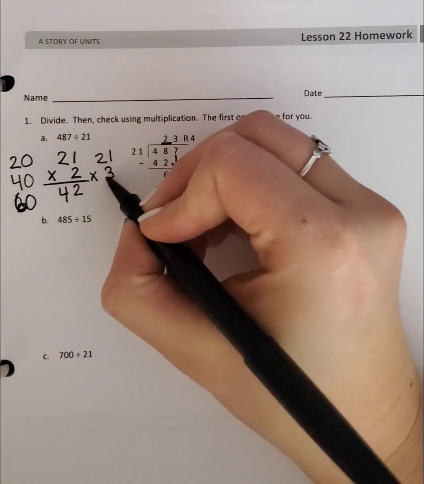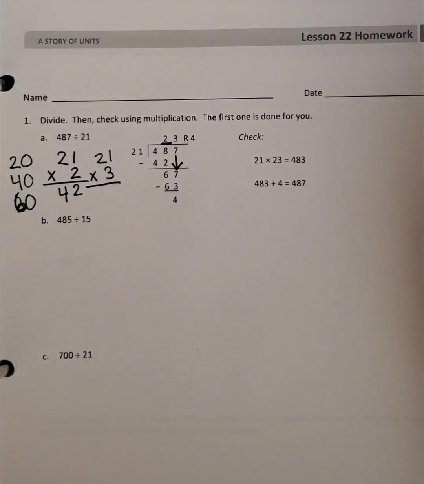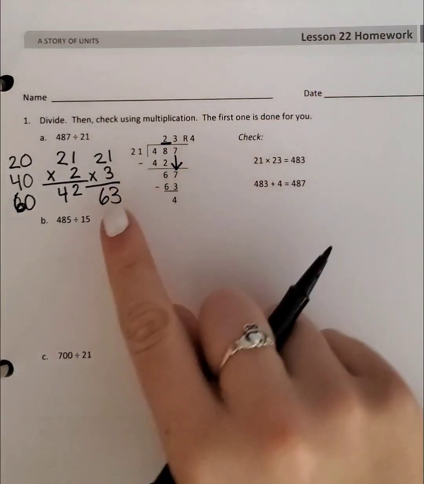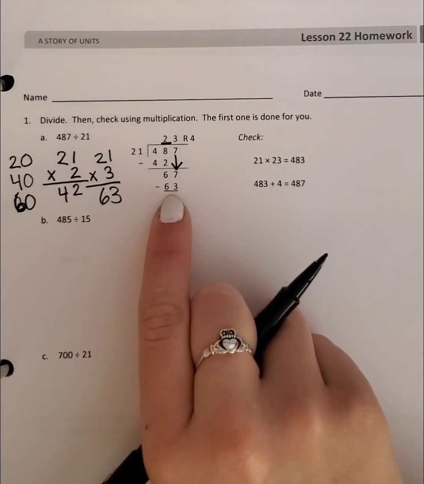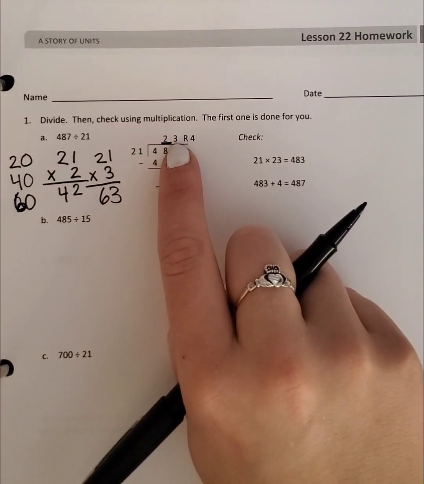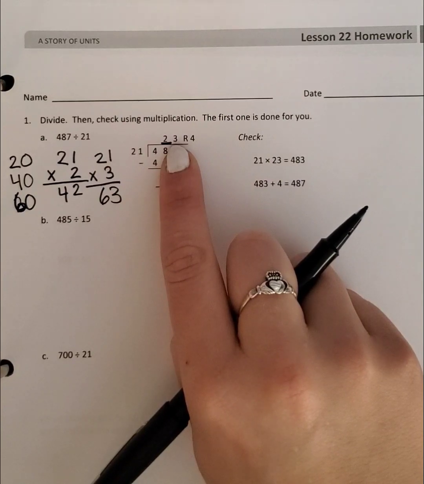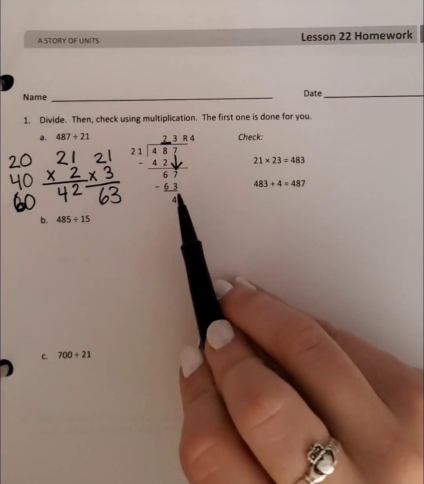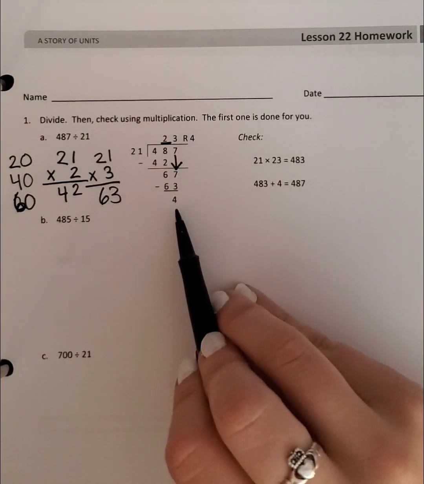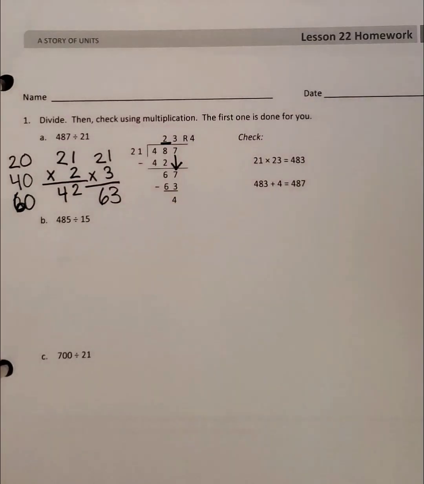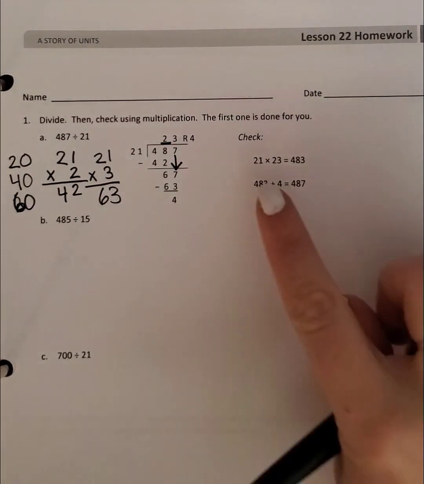21 times 3. 1 times 3 is 3. 2 times 3 is 6. 63, that's the number that they put right here. And that was 3 groups of 21, so 3 up top. So that's where the 2 came from and the 3, okay? Now we subtract 67 minus 63, got them a remainder of 4. There was no more numbers to bring down, so this is just our remainder. And then they checked it.